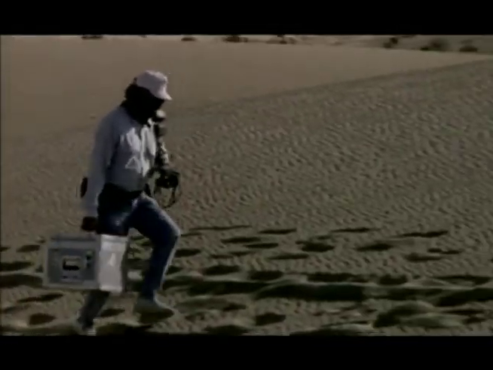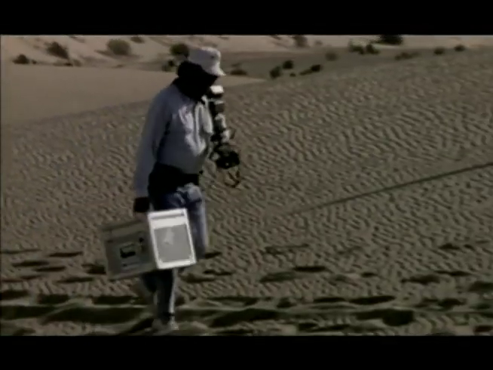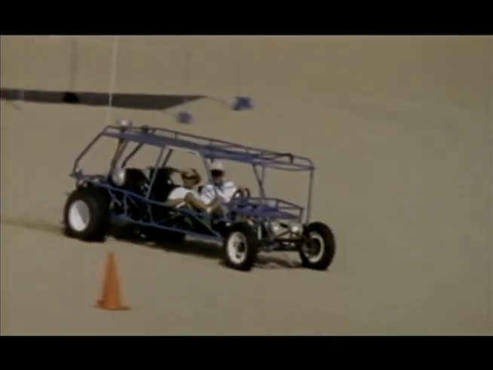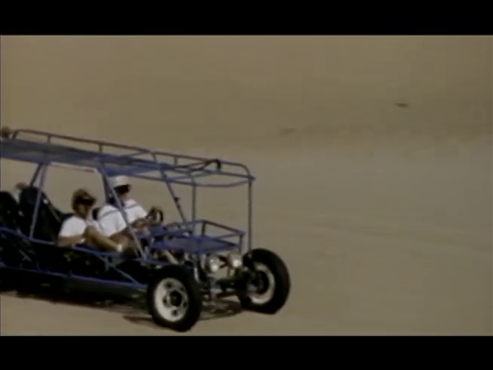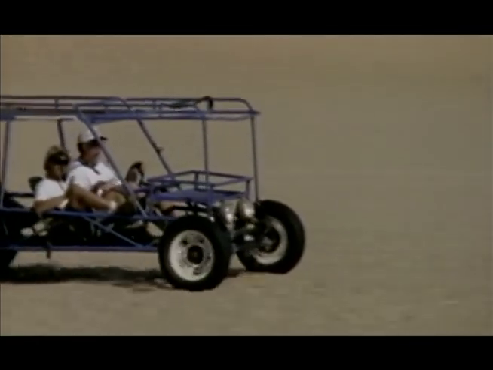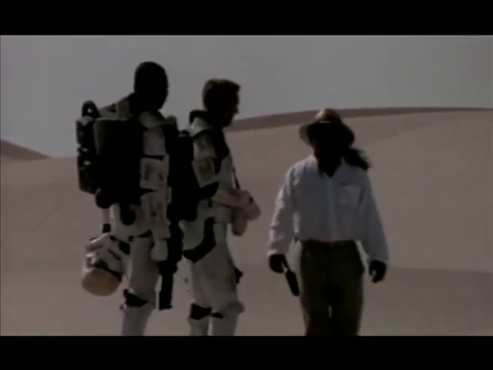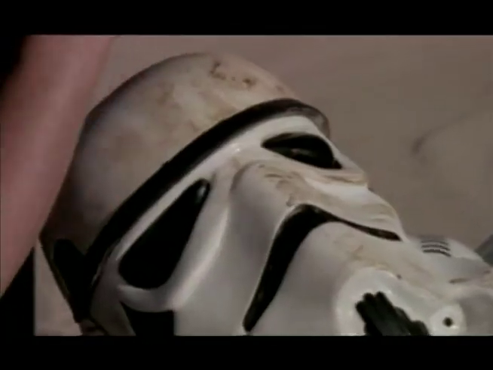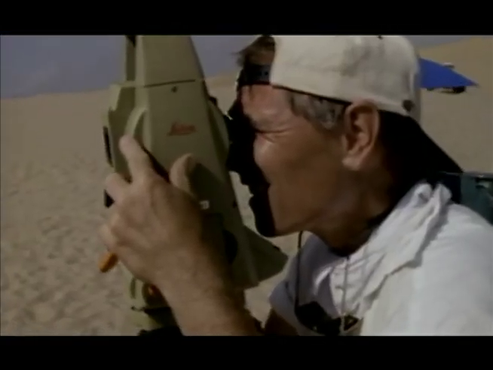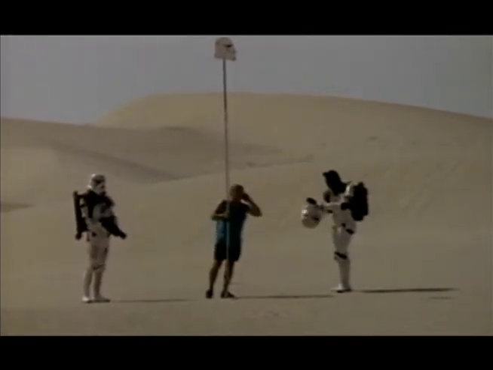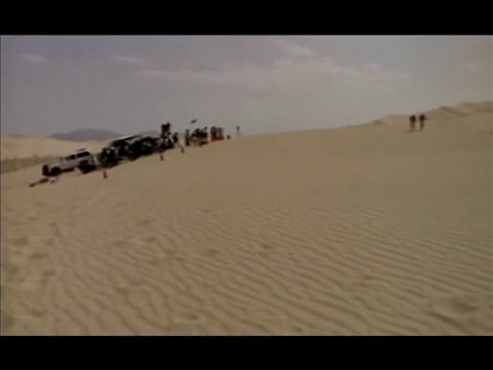I mean, it was a lot of fun because it was amazingly beautiful, and we got to ride around in dune buggies and charge through the desert, and we had U.S. Marines walking around in stormtrooper costumes in this blistering 120-degree heat. So it was a very exciting experience to be out there. Definitely felt like you were out on Tatooine in the middle of nowhere.